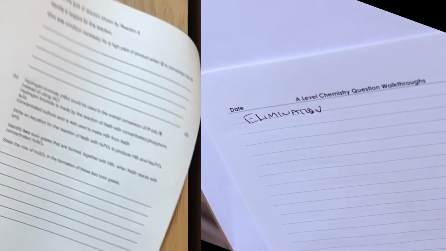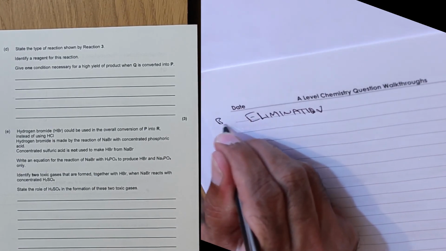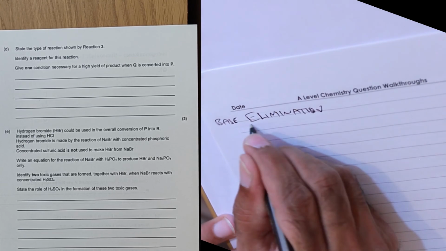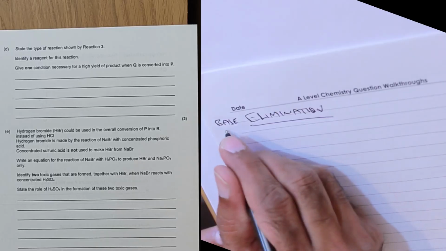So you need a base, and that's why sometimes it's called base elimination. But if you just write down elimination, you'll get the mark. The more appropriate one is base elimination. Remember what I said to you, keep impressing the examiner.